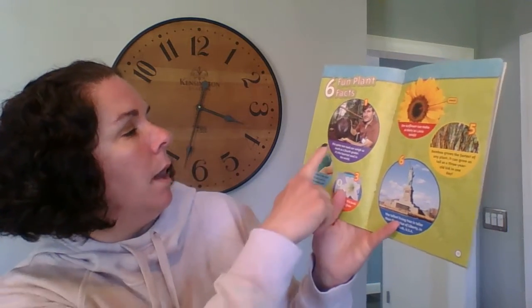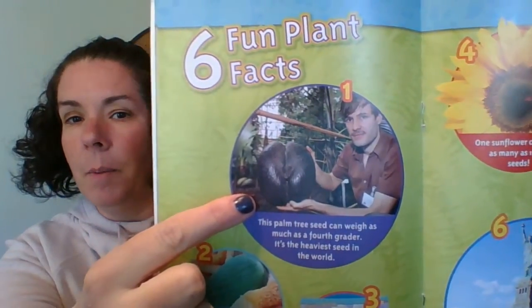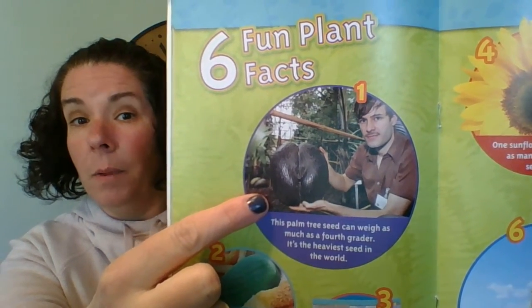6 fun plant facts. 1. This palm tree seed can weigh as much as a 4th grader. It's the heaviest seed in the world. So this is the seed of a palm tree. It's very big and very heavy.